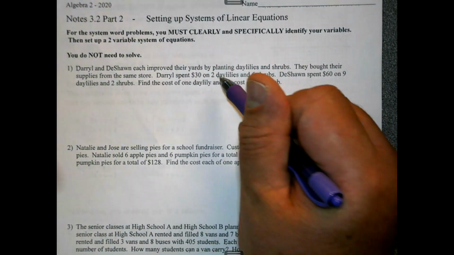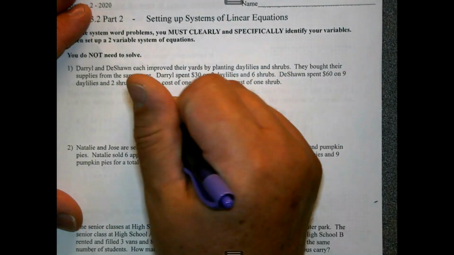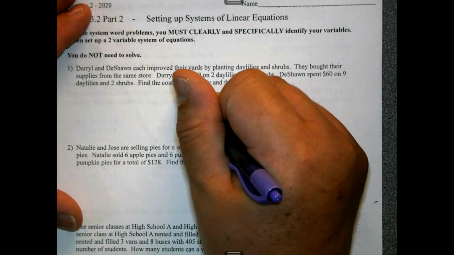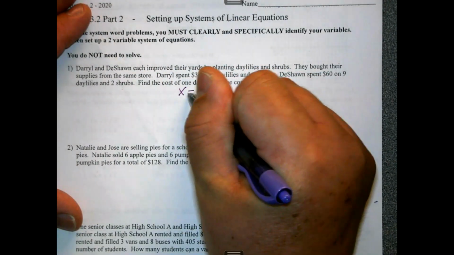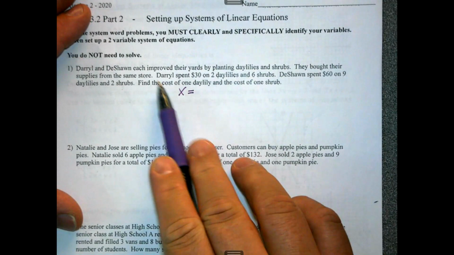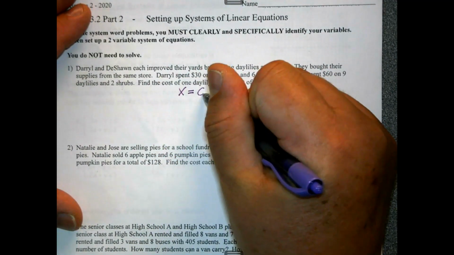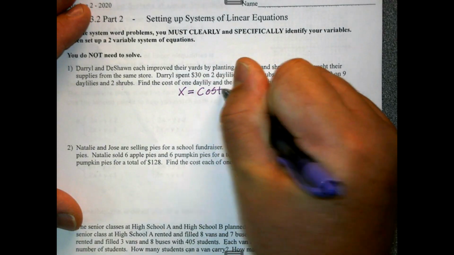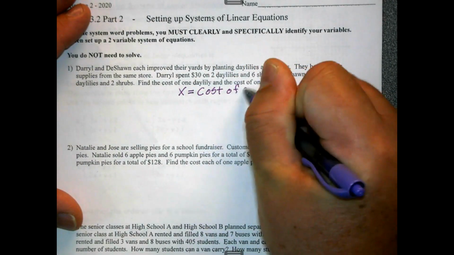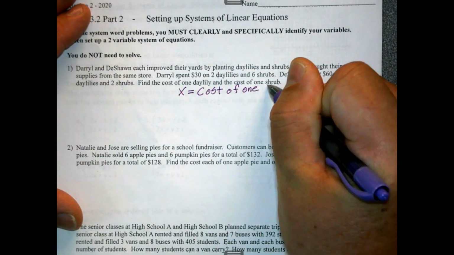We have daylilies, right? So I'm going to use X equals the cost of one daylily.